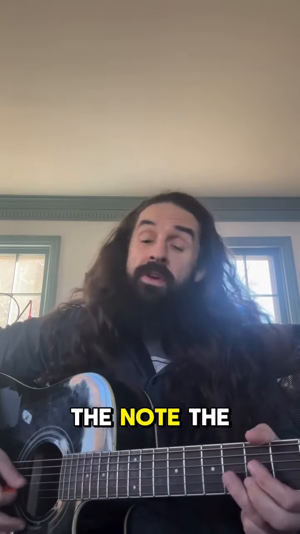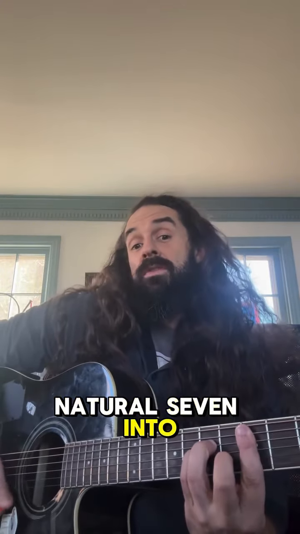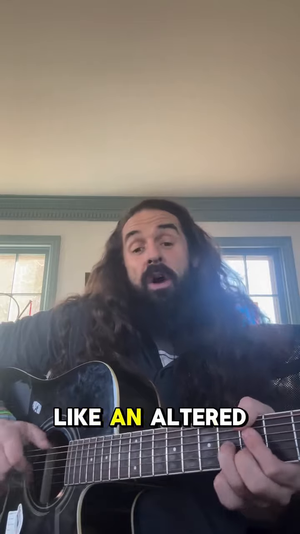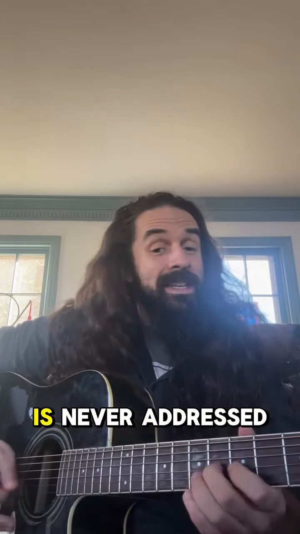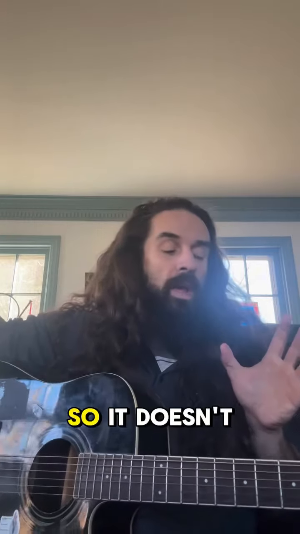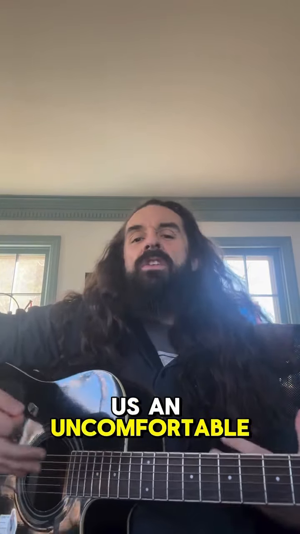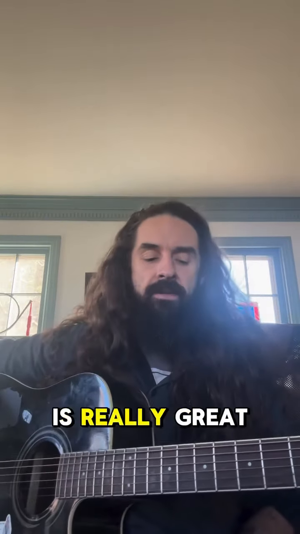The note, the natural 7 into that 6 chord, if I were to do like an altered dominant that switched then to a D harmonic minor, is never addressed, really. So it doesn't break the melody, right? It just gives us an uncomfortable feeling in the harmony, which I think is really great.